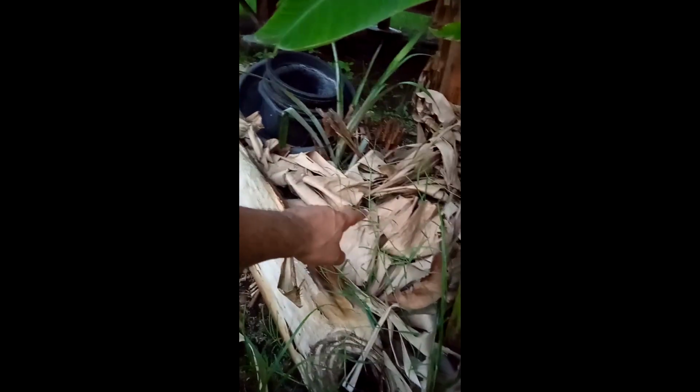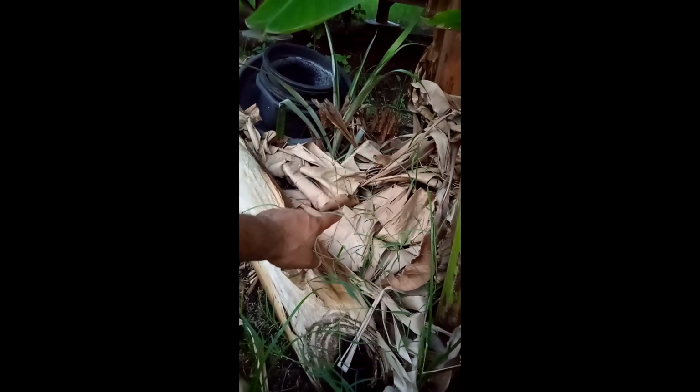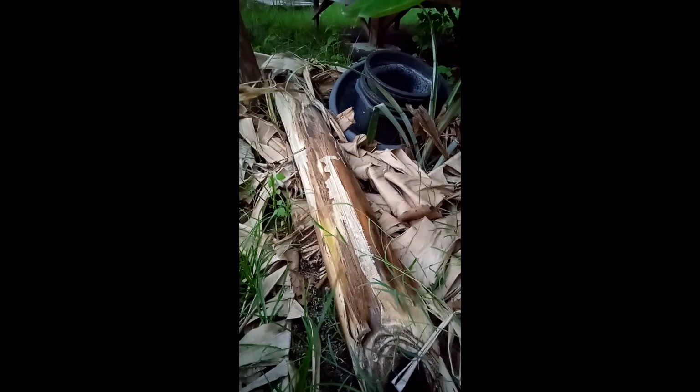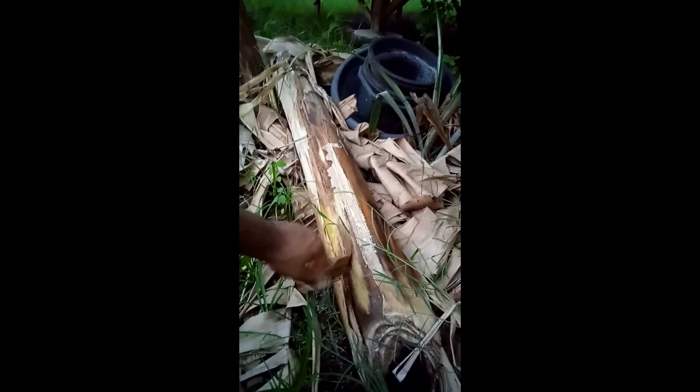So here's one laying here. I'm just now noticing. The banana leaves dry out, very good for fertilizers, making a fire. I don't know if you want to go as far as making paper, but if anybody decides to do that, hopefully you'll provide me with a little percentage.